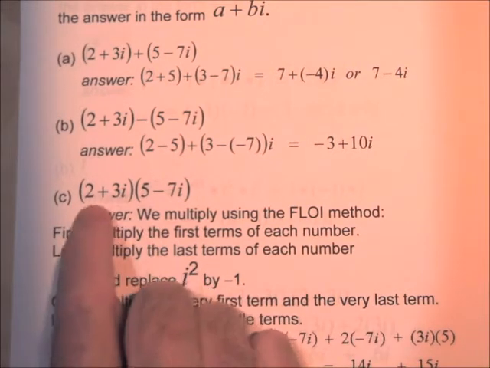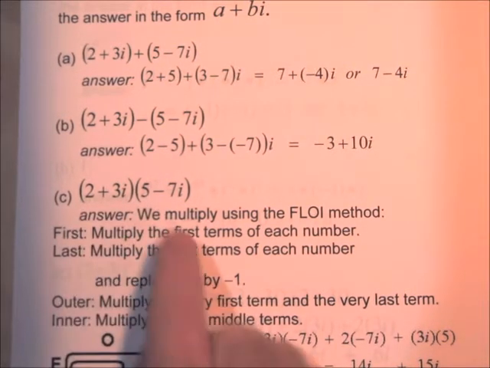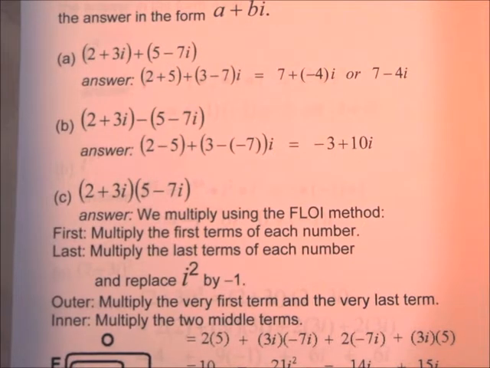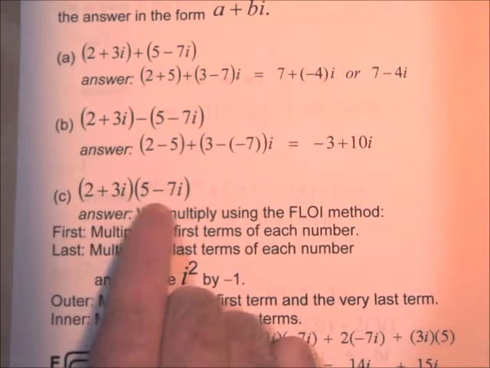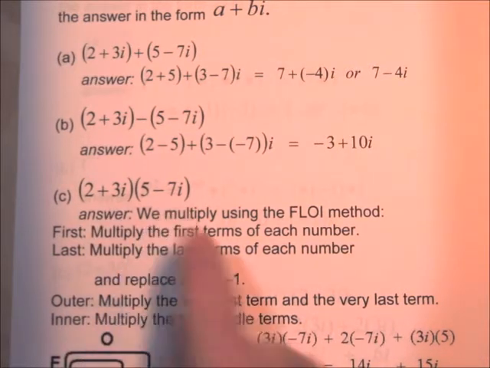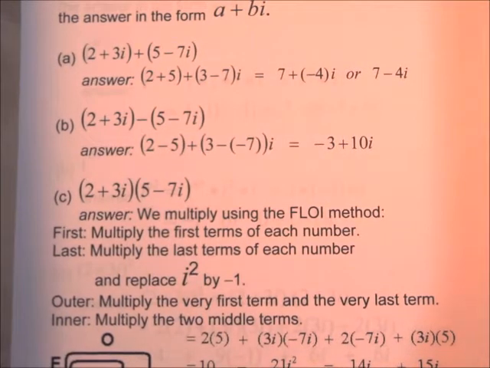F stands for first, so it's the first term times the first term. 2 times 5 is 10. L stands for last, so the last term times the last term. 3i times negative 7i is negative 21i squared, which becomes negative 21 times negative 1.